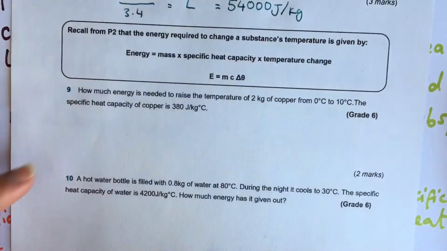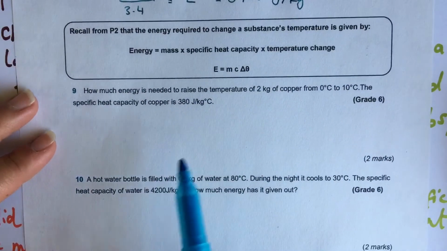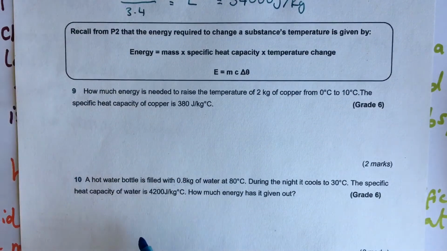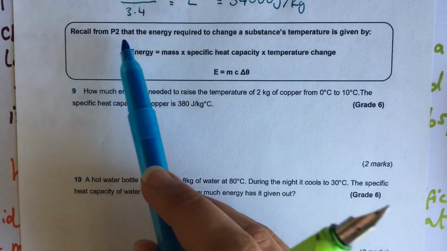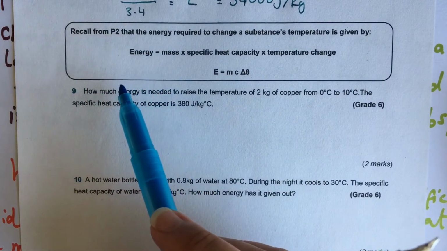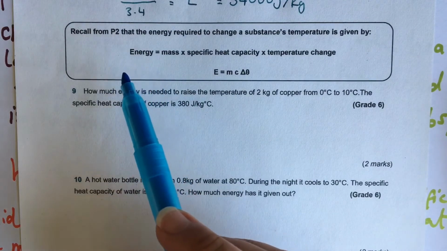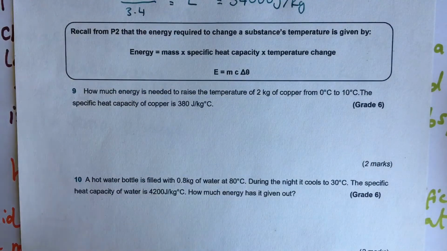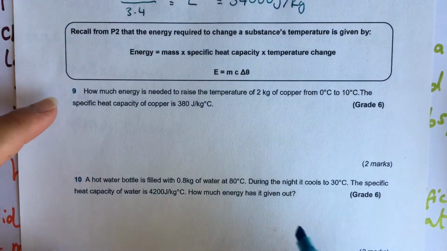So sometimes you are expected to bring together ideas from different topics. We split them up into different topics, but in the exam this would all be in paper 1. So P2, where you learnt about specific heat capacity, could come up in the same topic as where you would find specific latent heat. So we're going to recap that a bit, because then we're going to do some more complex questions after this.